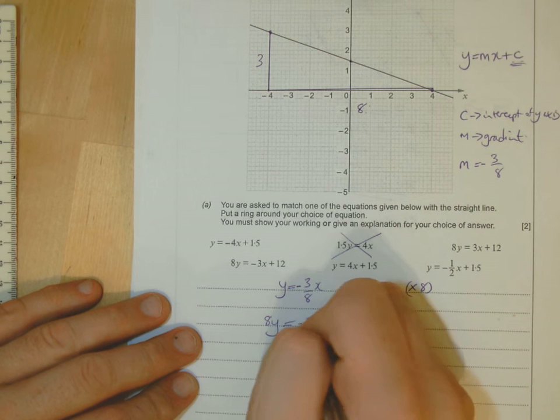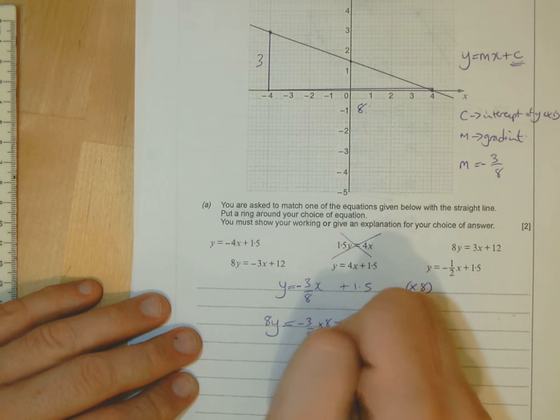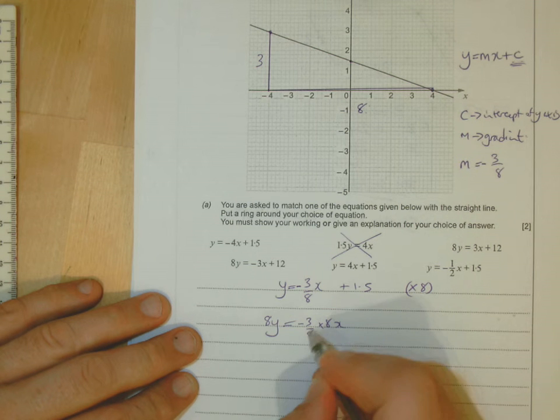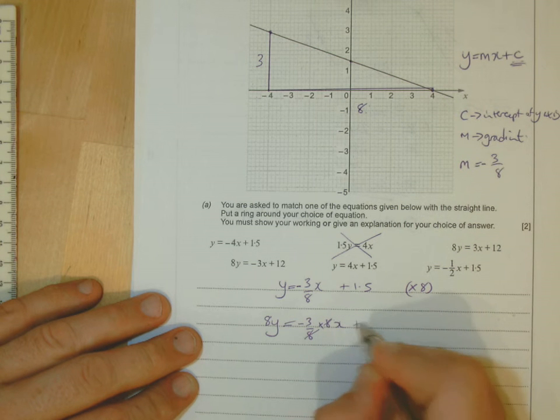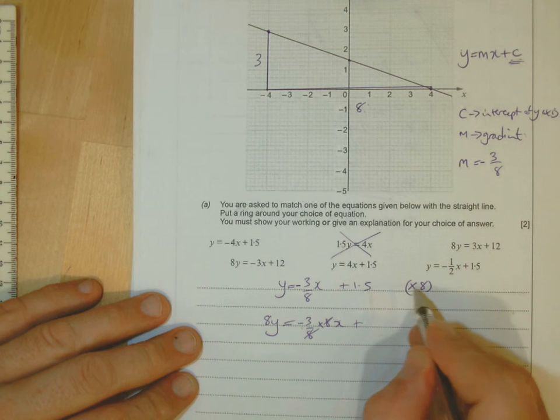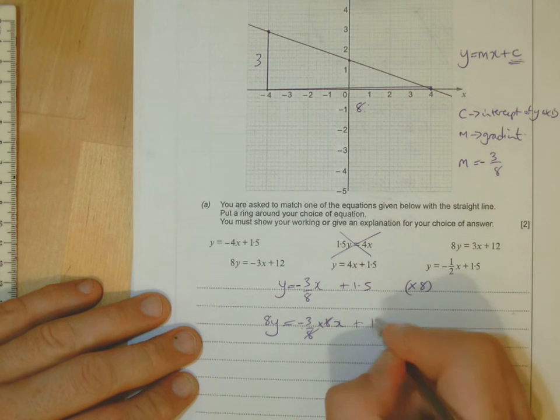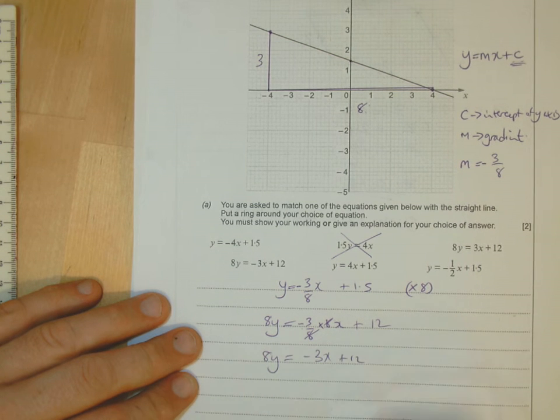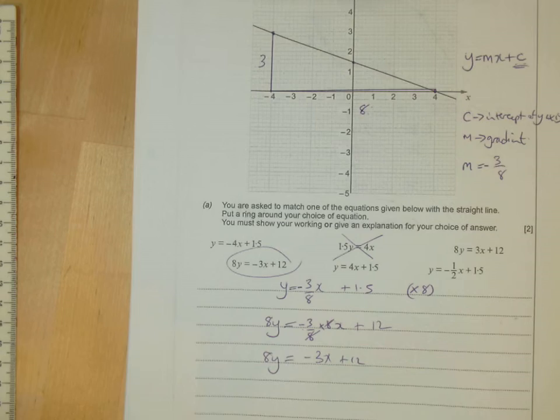Let's just do that in sort of slow motion. Let me just show you that. So if I times this by 8, notice 8 on the top, 8 on the bottom, they cancel out. Okay, so you're just left with minus 3x there. And 1.5 then times 8, well 1.5 times 8 is 12. So you end up having 8y equals minus 3x plus 12. So there's your answer there. Okay.